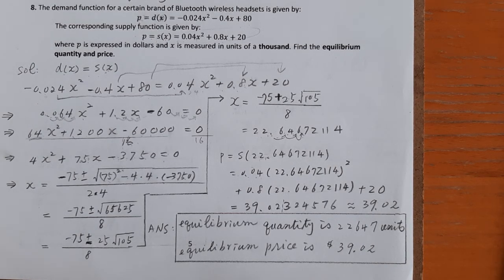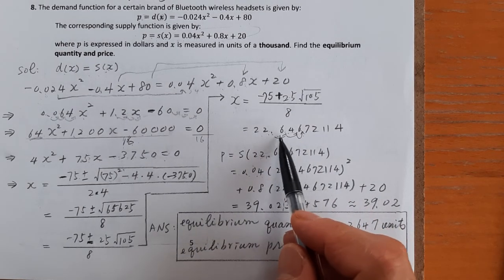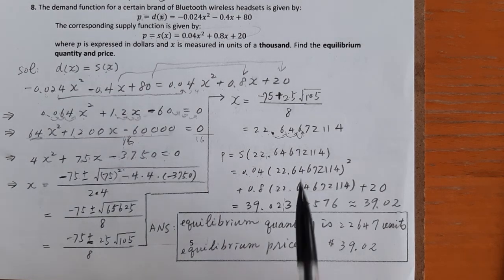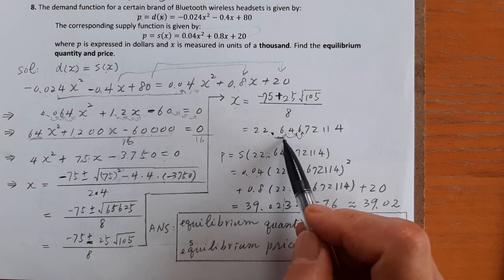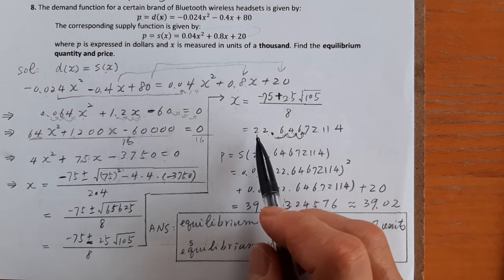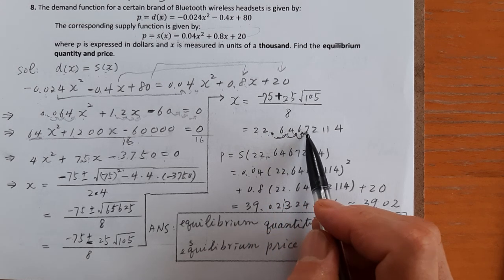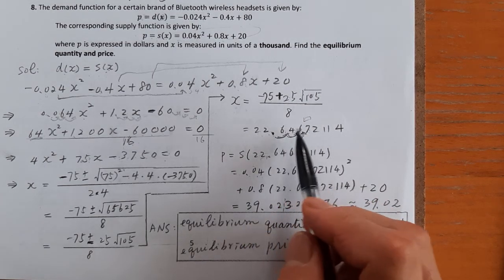Then you write the answer. The equilibrium quantity is this number times 1000. Because x is in thousands, move the decimal point to the right 3 positions, since 1000 has 3 zeros. The quantity is 22646.7. 7 is greater than 5, so round up to 22647.